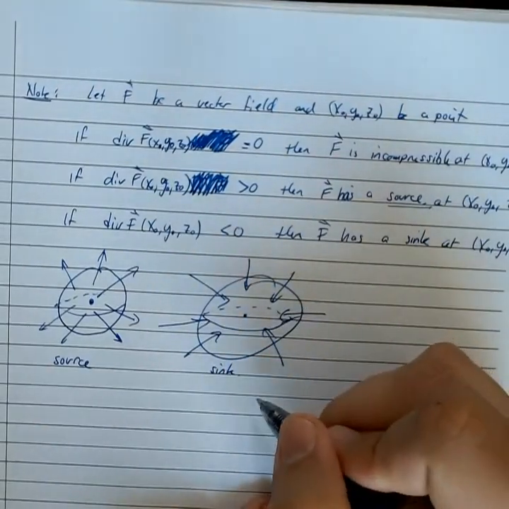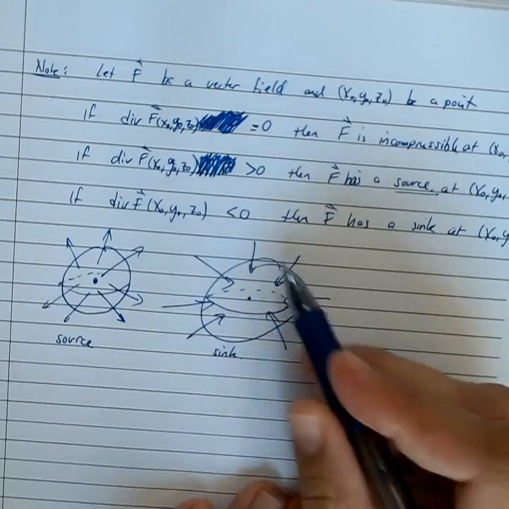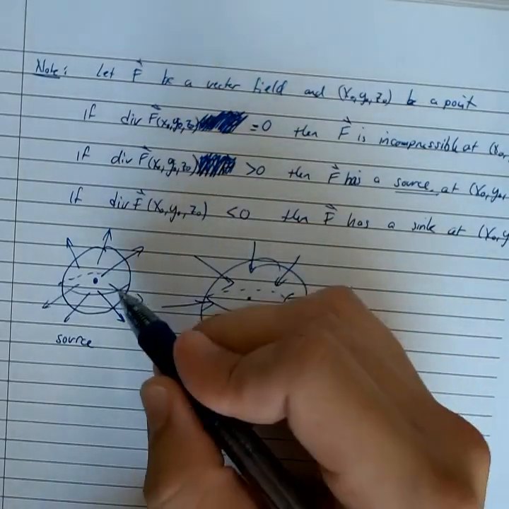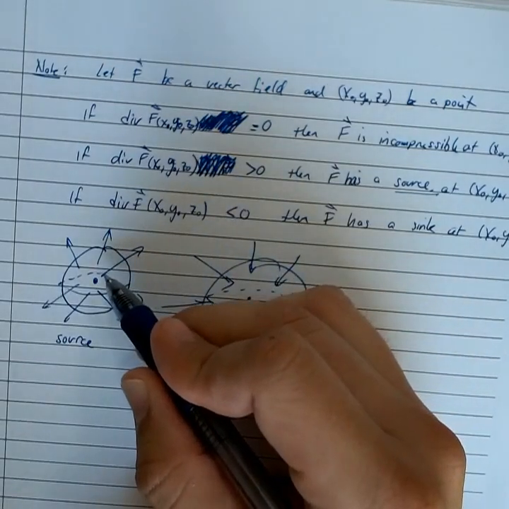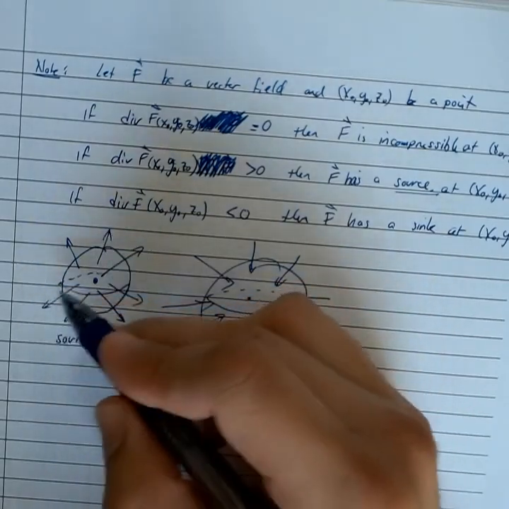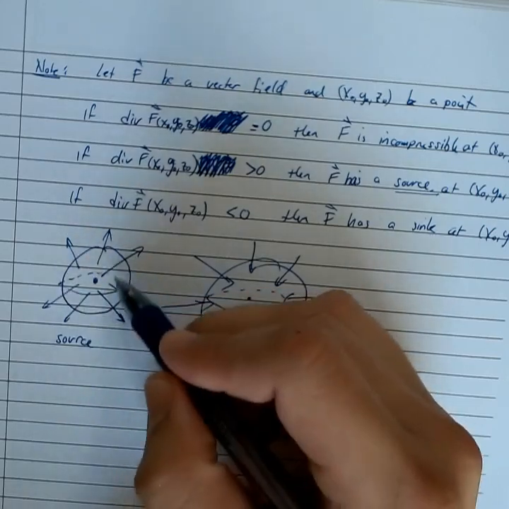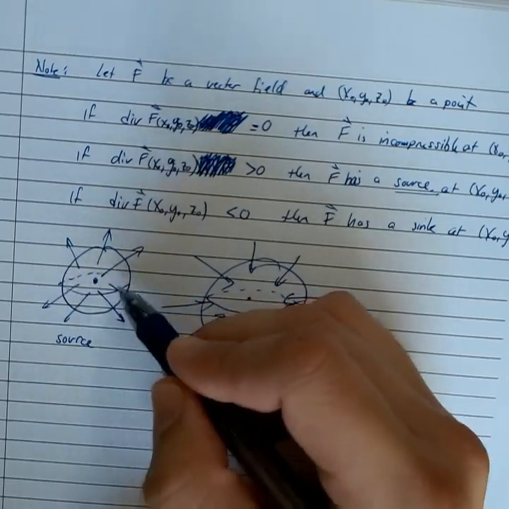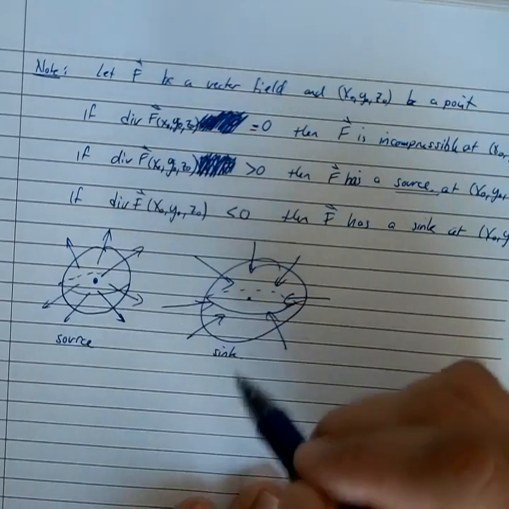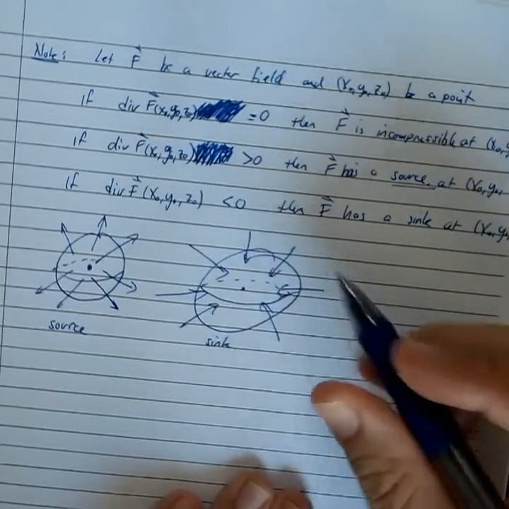Note that here's the exaggerated view. It is possible to have a vector field where most of the vectors are coming out and you might have one or two coming in. This is more of a net effect. Here, the net effect is things are moving away from the point. Here, the net effect is things are moving toward the point.